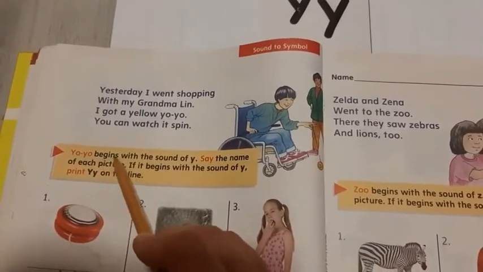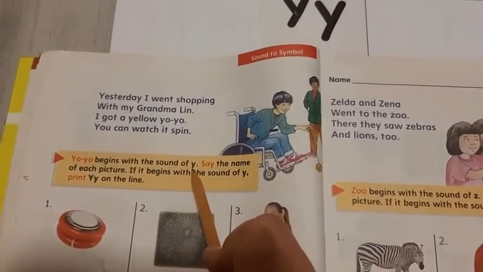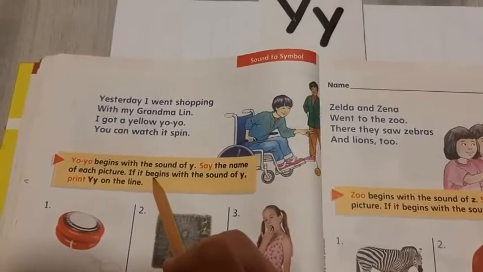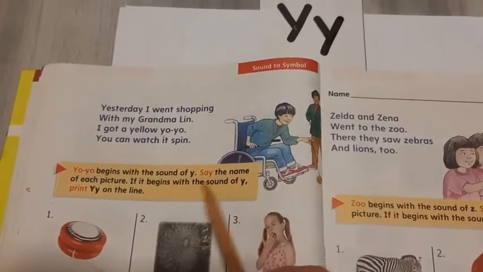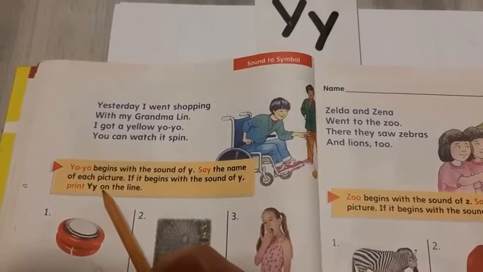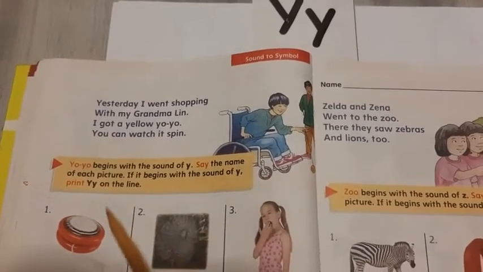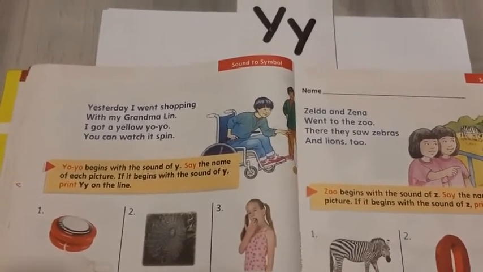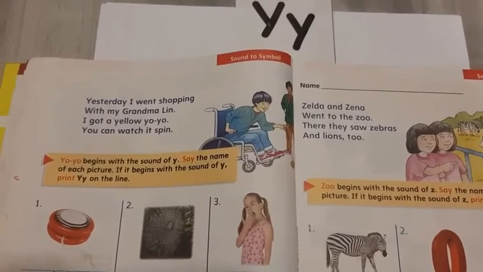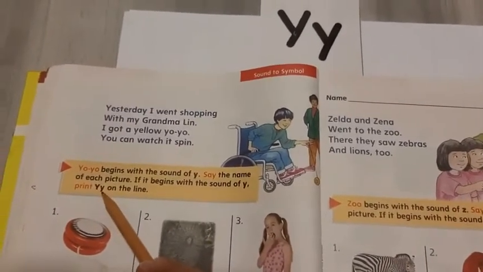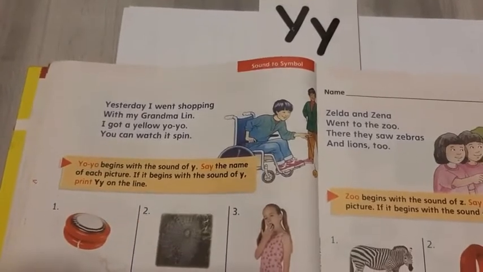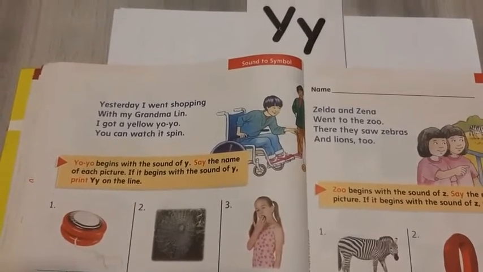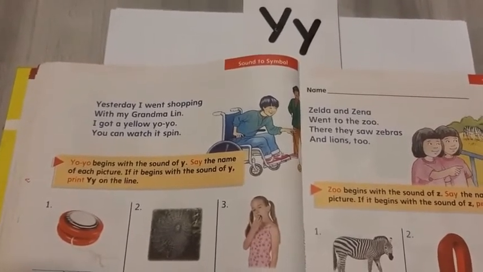Yo-yo begins with the sound of Y. Say the name of each picture. If it begins with the sound of Y, print Y on the line. So we have to look at every picture and say its name. If it begins with the sound Y, we have to write Y, upper and lower case, between the lines. If it does not, we just leave it out. Okay? Are you ready? Let's go.